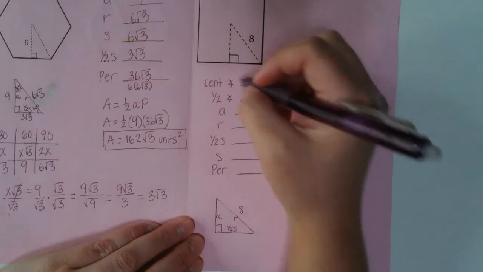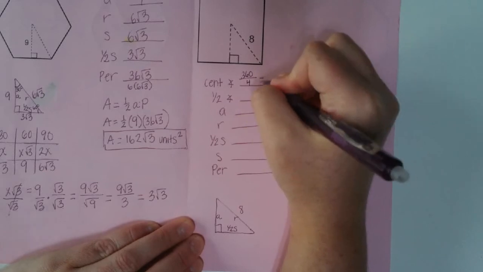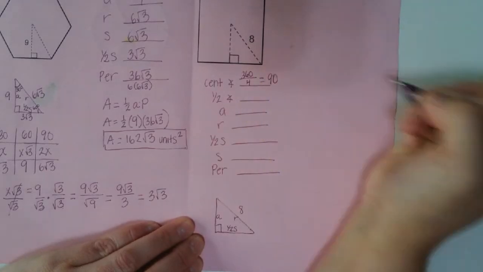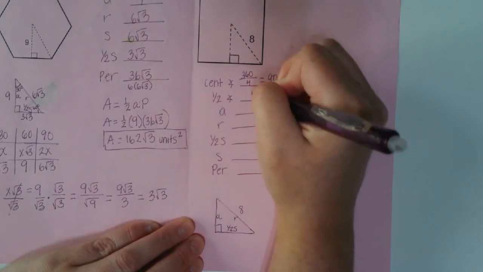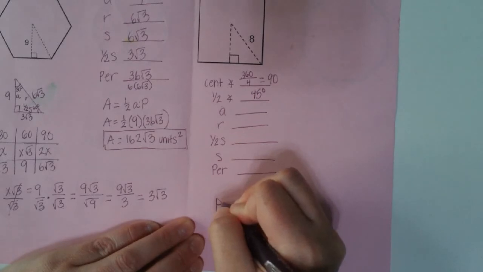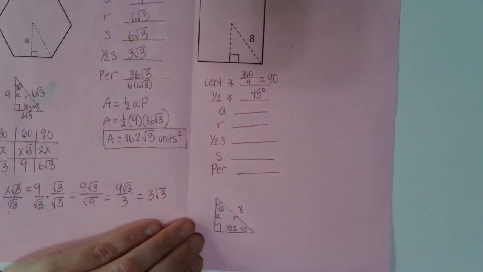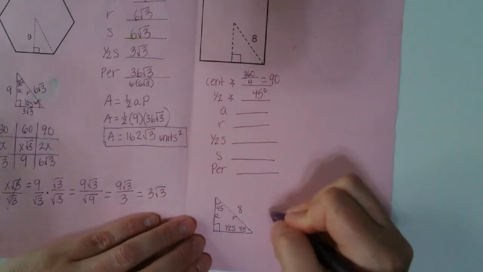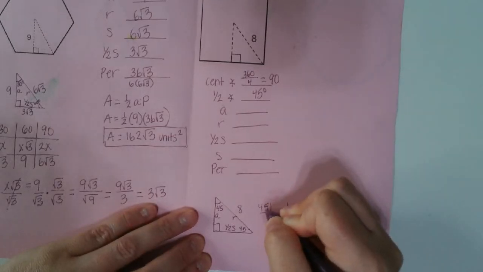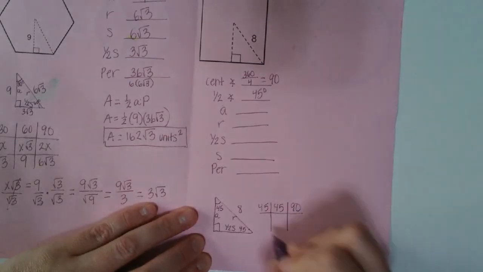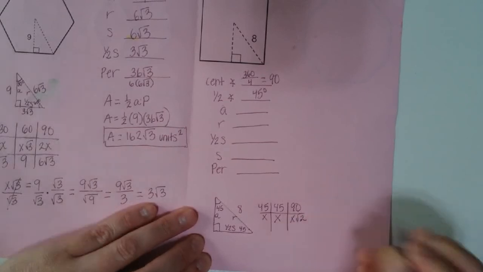Now, central angle. Remember, to find your central angle, it's 360 divided by the number of sides. Well, 360 divided by 4 is 90. So half of the angle, so half of 90 is 45. That would be this angle right here. So if this says 45, this has to be 45 as well. So what we've got here is a 45, 45, 90 triangle. And that relationship, x, x, x square root of 2.